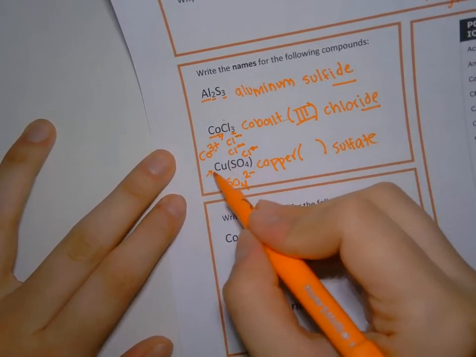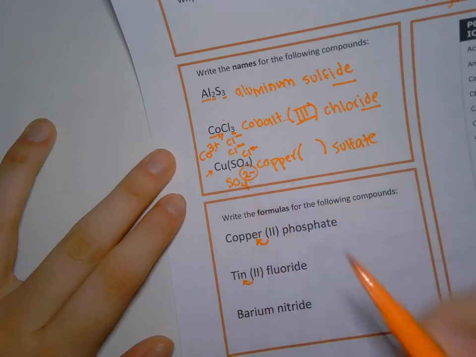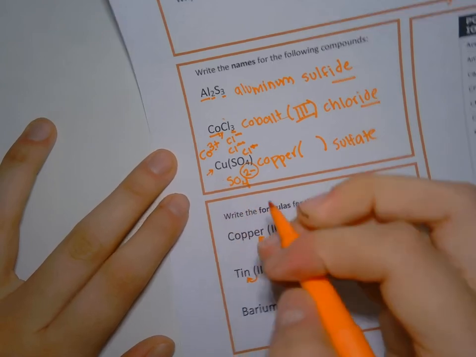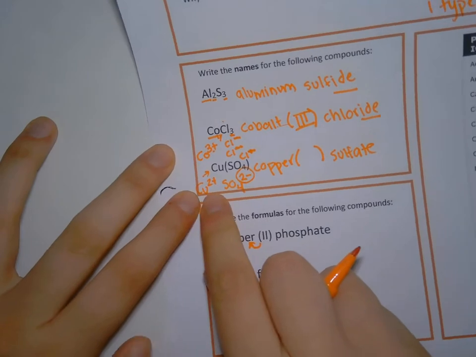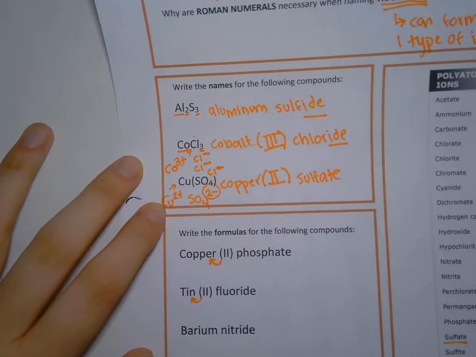So whichever charge this copper is, it has to be able to balance out the charge of my sulfate. And because the charge is 2 negative, the only other charge that can balance it out is 2 positive. So this copper has to have a charge of 2 positive. And I put a 2 in the parentheses.